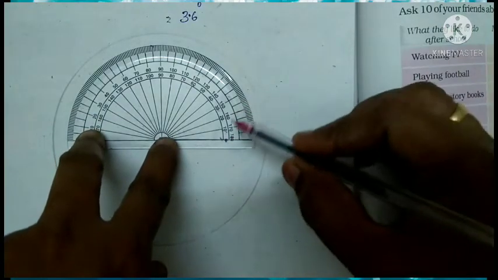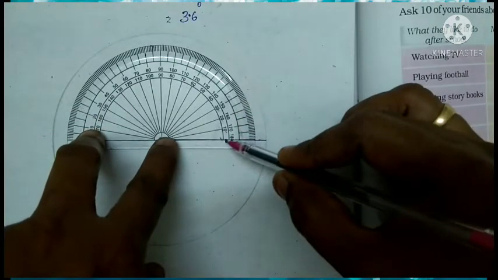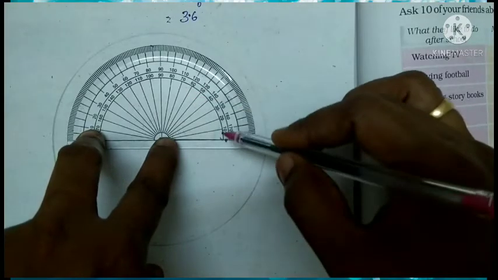So, listen carefully. Here starting with the 0, we want to use the inner scale.